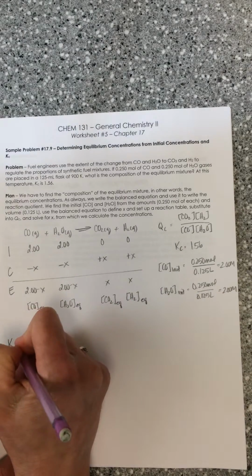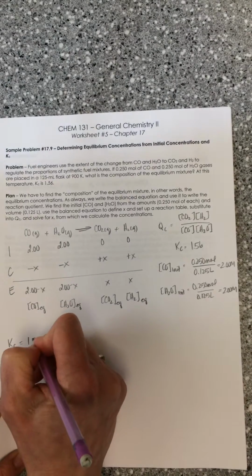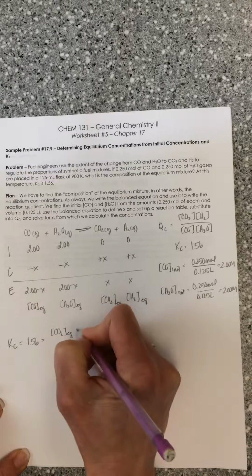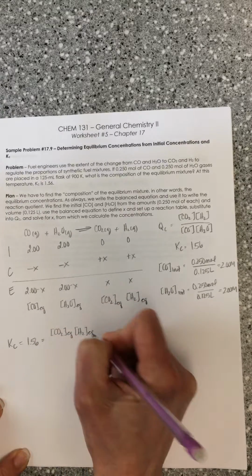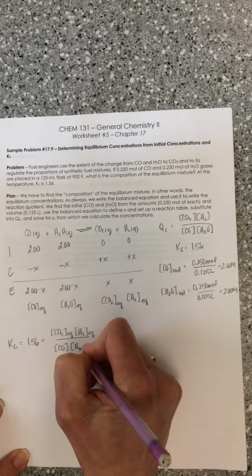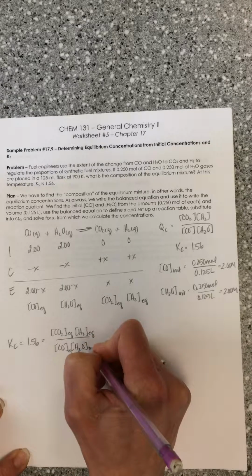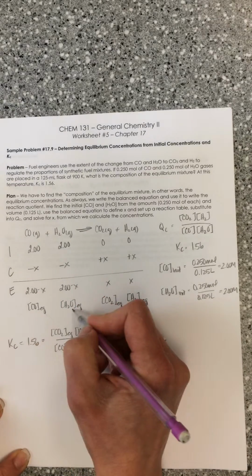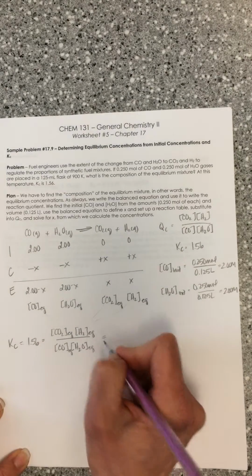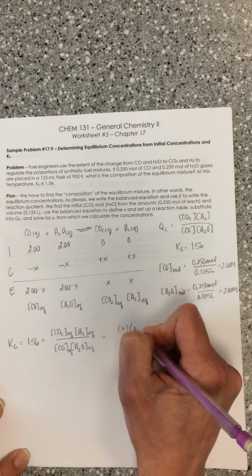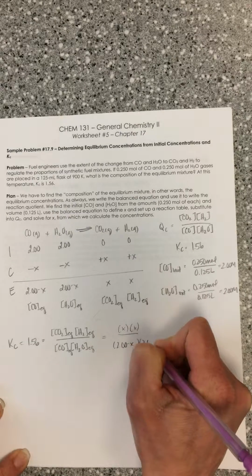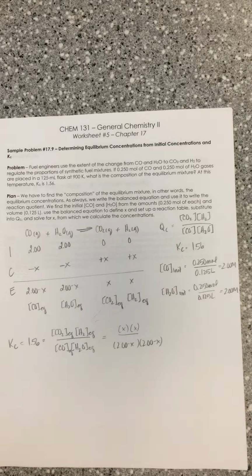So now they gave us Kc as 1.56, and we know that's equal to the equilibrium concentration of carbon dioxide times the equilibrium concentration of H2 over the equilibrium concentration of carbon monoxide times the equilibrium concentration of water. So these pieces all have to go in here. So this is equal to x times x over 2 minus x times 2 minus x.